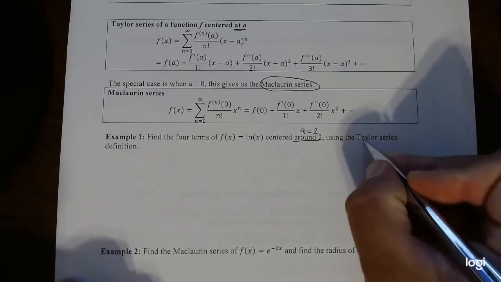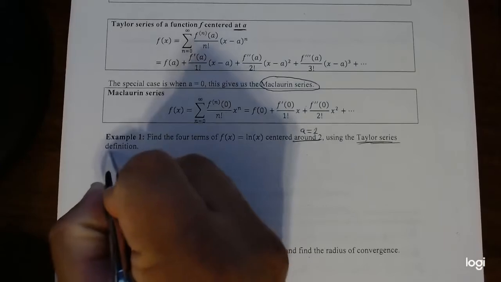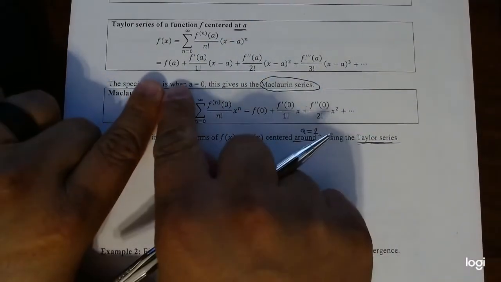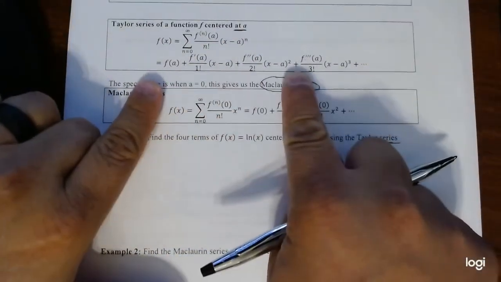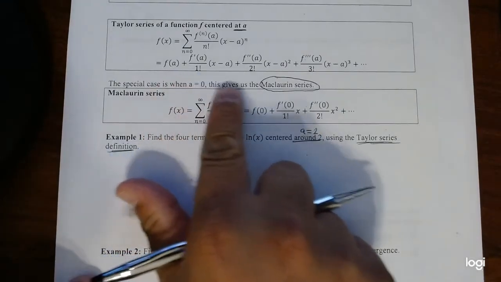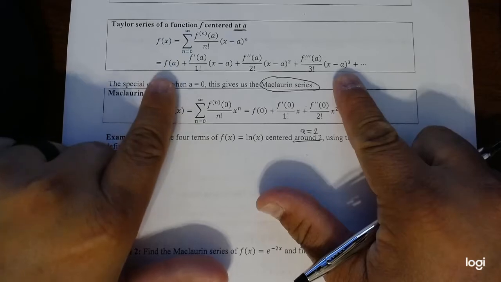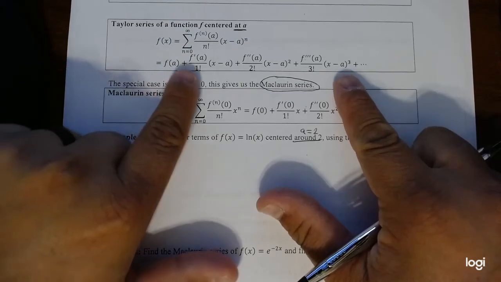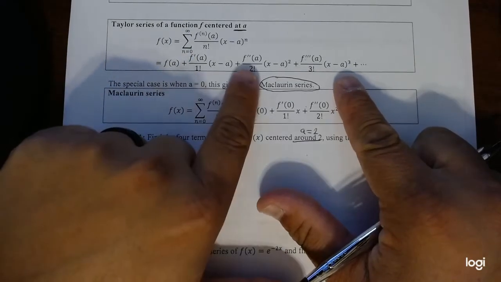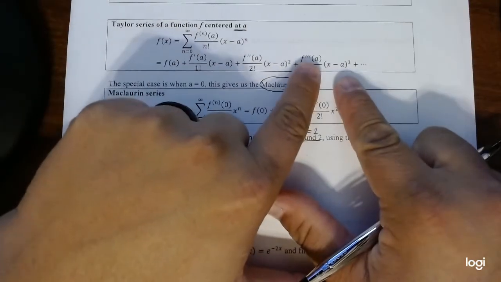Okay. Now, it also says we're going to use this Taylor series definition, meaning we want the first 4 terms of the sequence here. So we want 1, 2, 3, 4. So up to here. In order to do so, notice we need f of a, f prime of a, f double prime, and f triple prime.